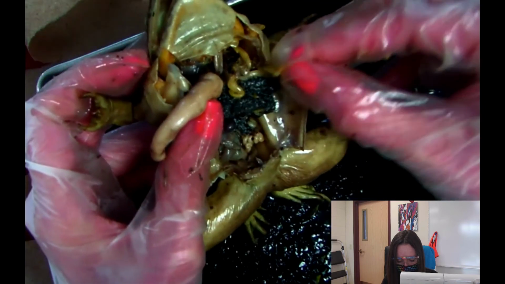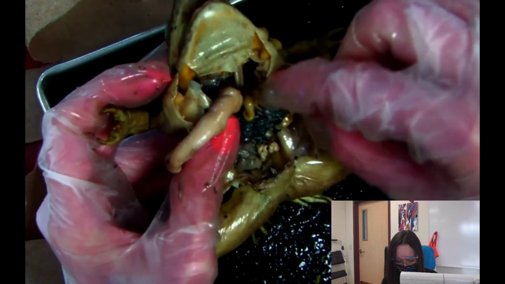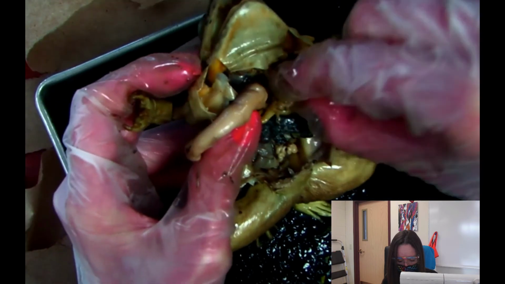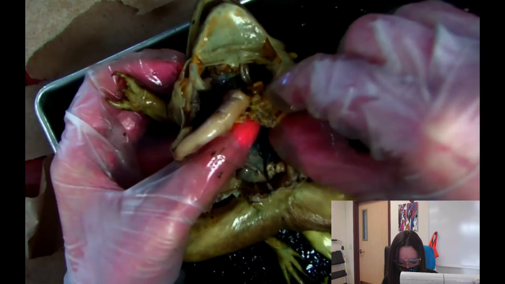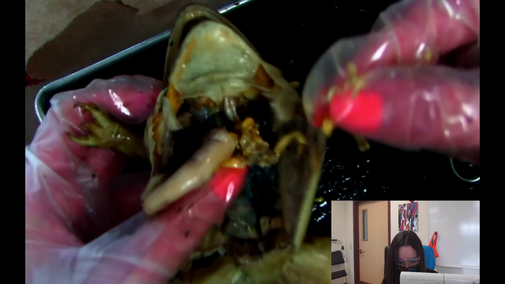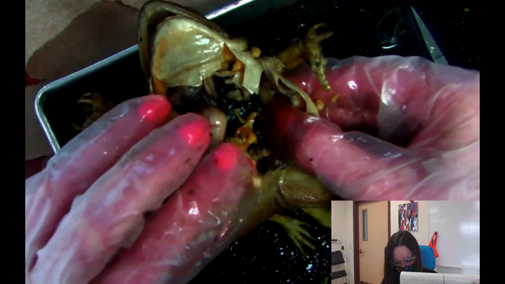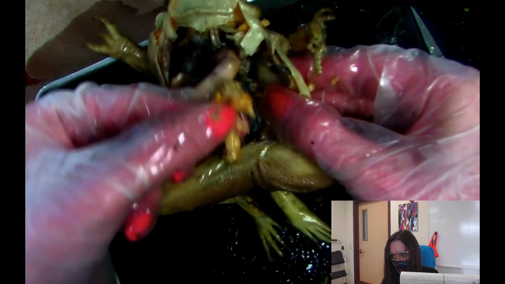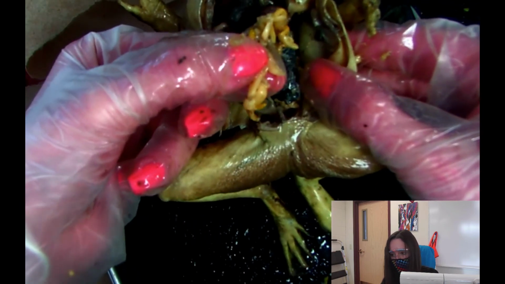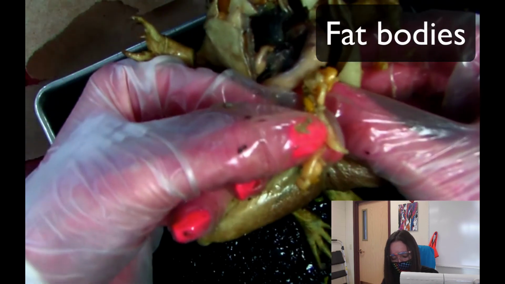And so another thing that you need to know, do you see this yellow stuff next to the eggs? Let's see if I can take some of it out. Oh no. So you see that yellow stuff? You can probably see it better in other frogs. This frog doesn't have a whole lot of fat, but this yellow stuff right here, those are called fat bodies, and that's basically the fat of the frog. So these are fat bodies, so you'll need to know that.